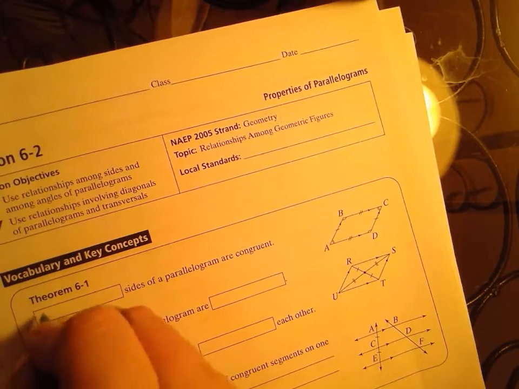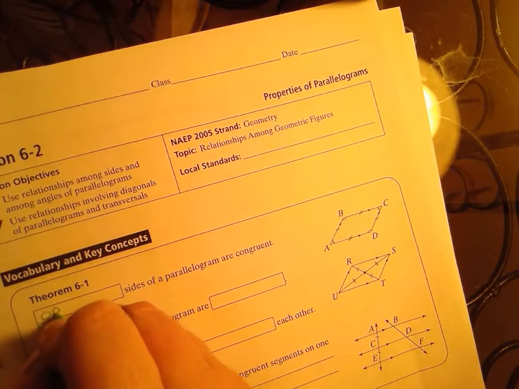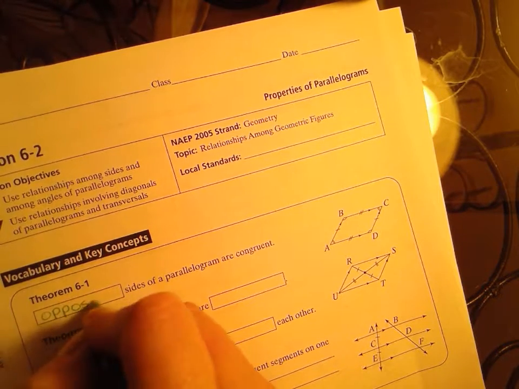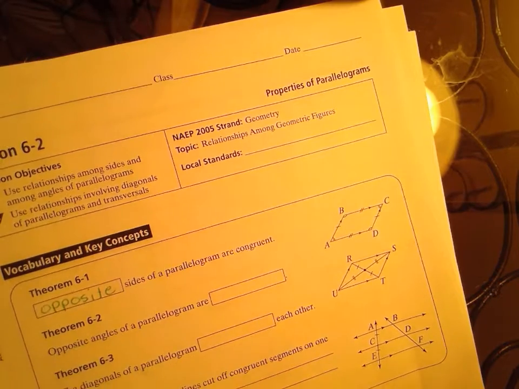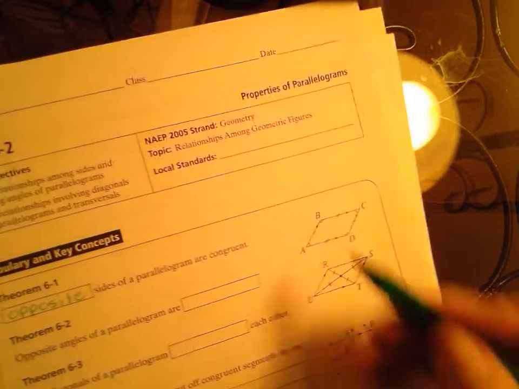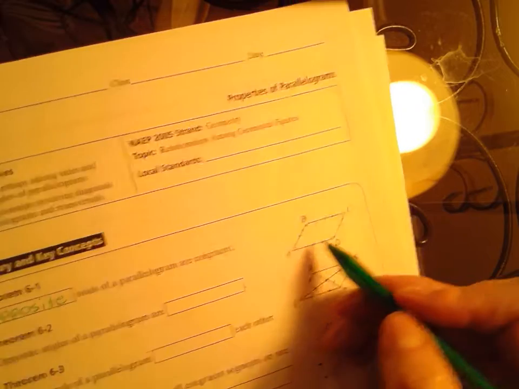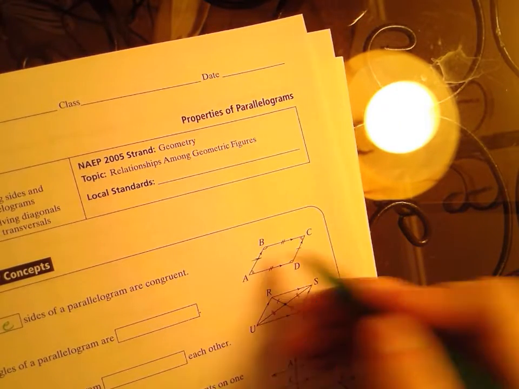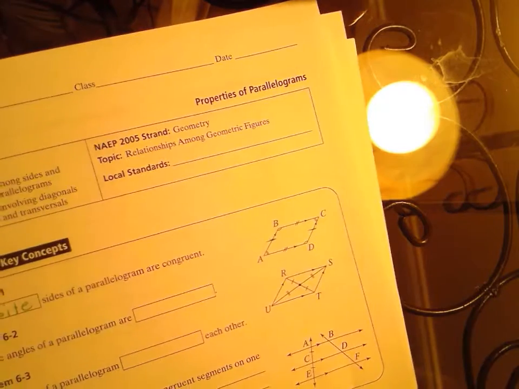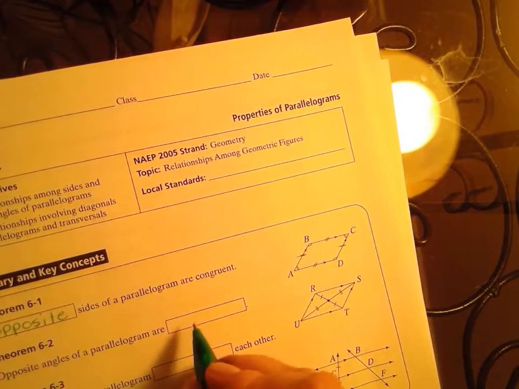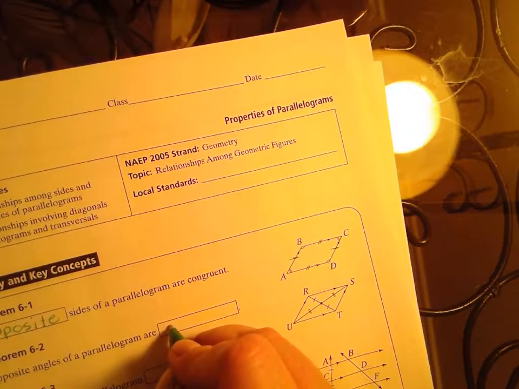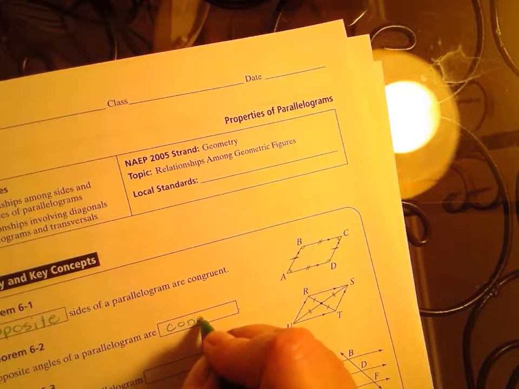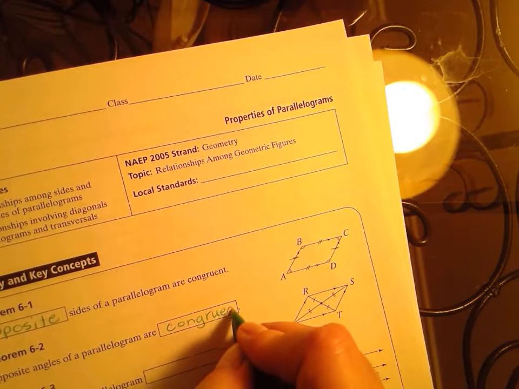Here's the first thing that we'll remember: the opposite sides of a parallelogram are congruent. So side BC is congruent to side AD, and side AB is congruent to side CD. And opposite angles of the parallelogram are congruent.